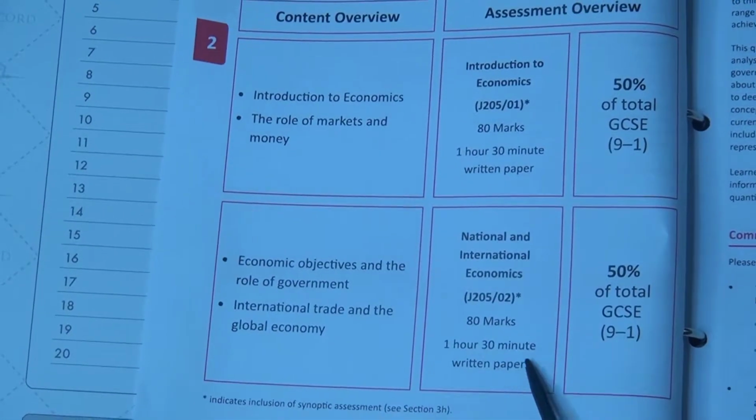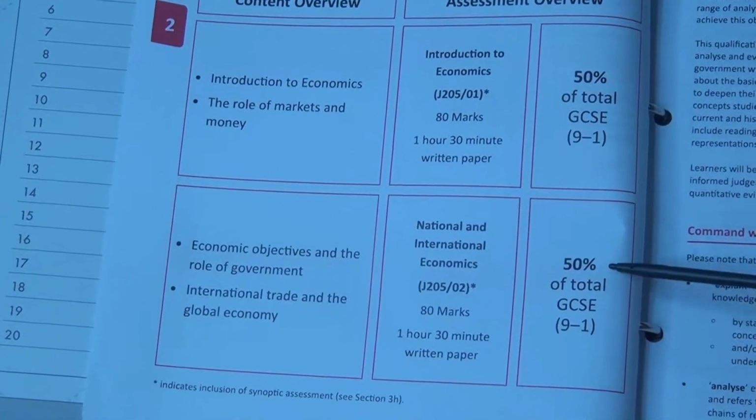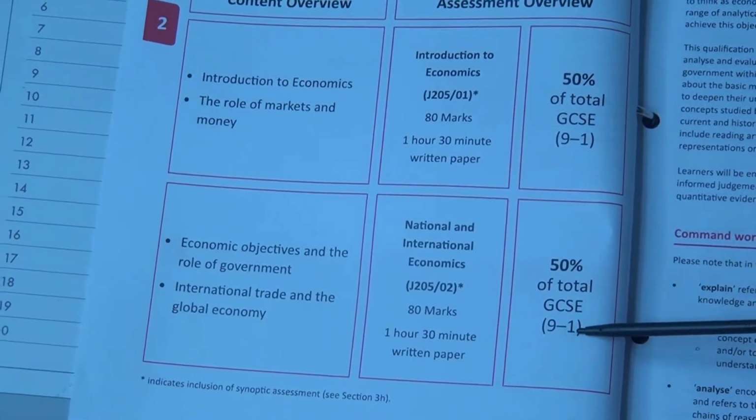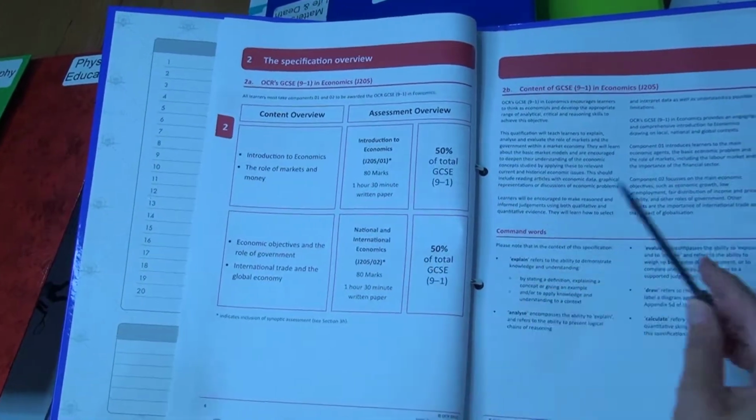Again, it's worth 80 marks. It's a 1 hour and 30-minute paper, and again, it's a written one. And this one is also of the value of 50% of the overall total score. So this is a very good reference guide for you.